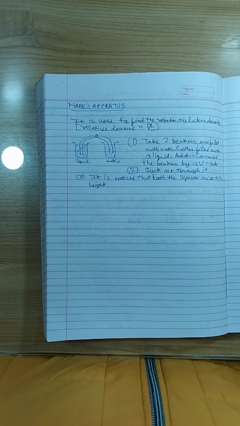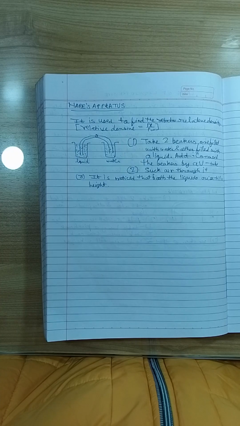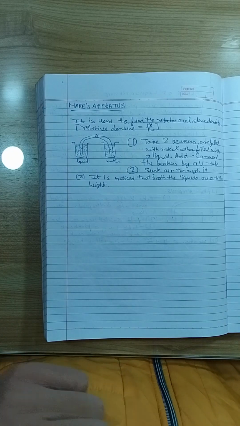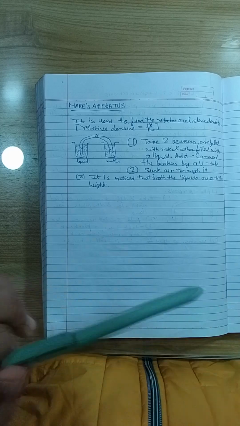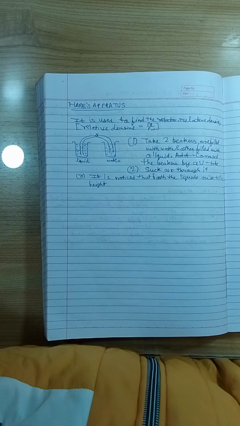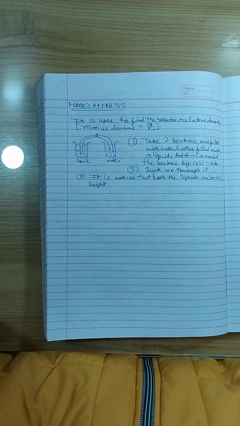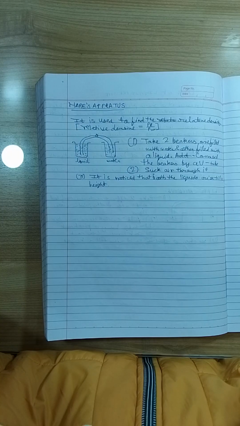So how can we determine which height is greater and which height is smaller?